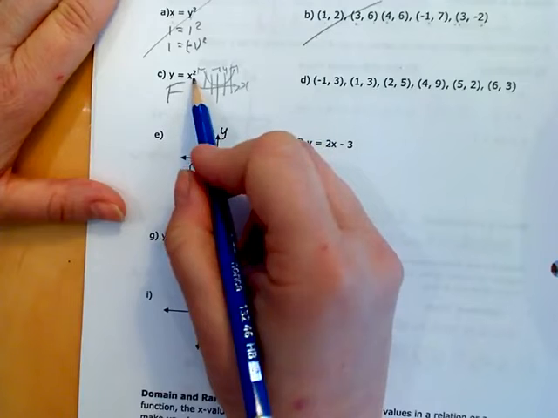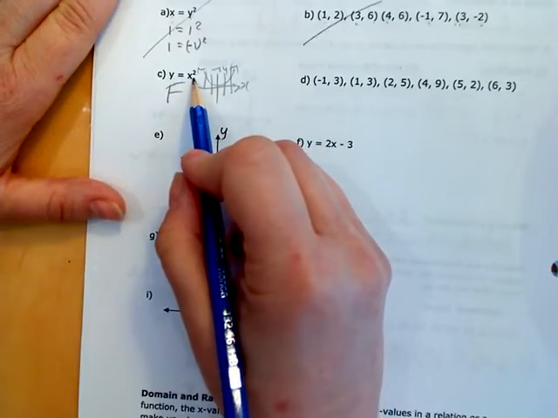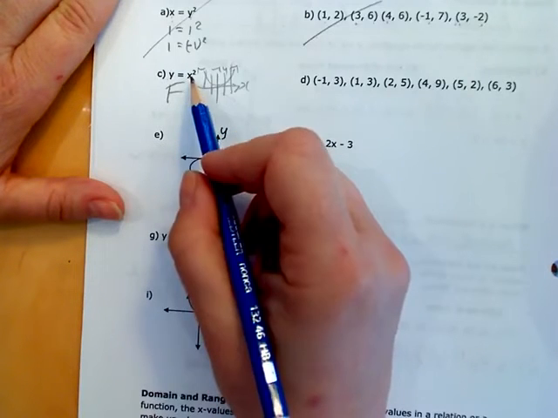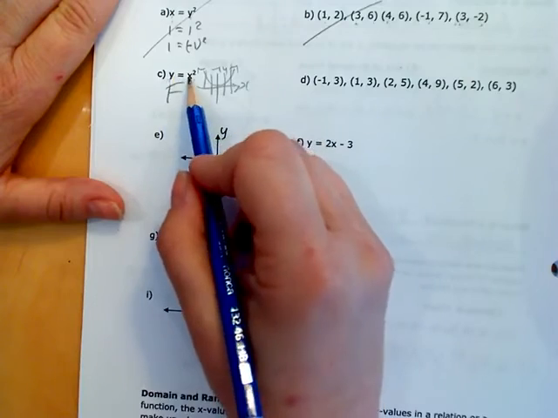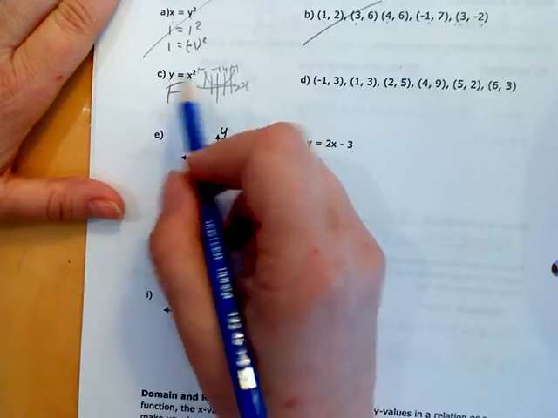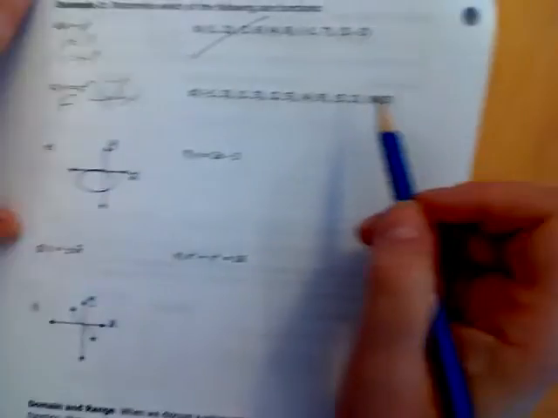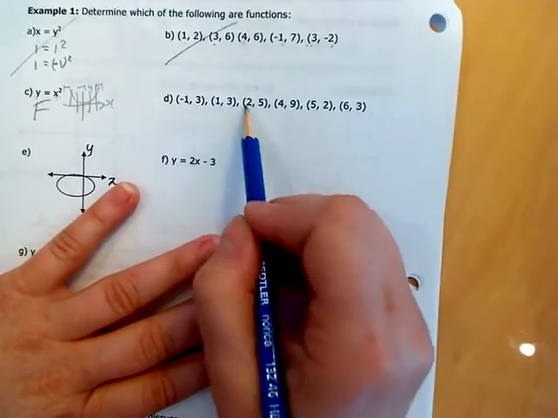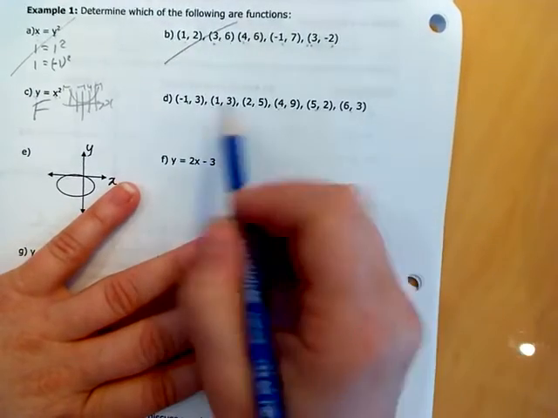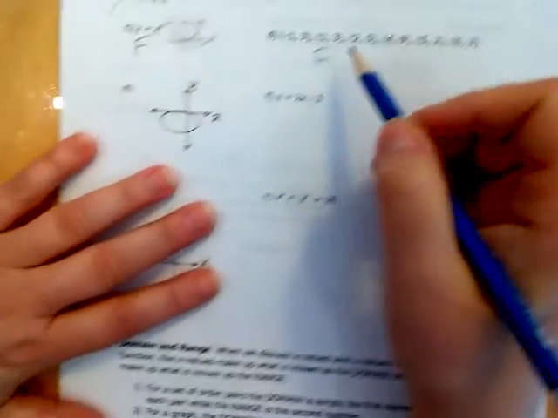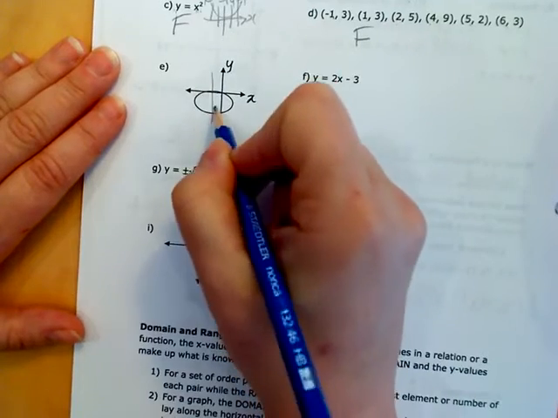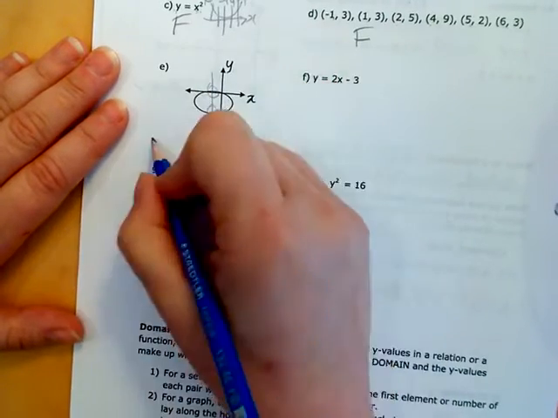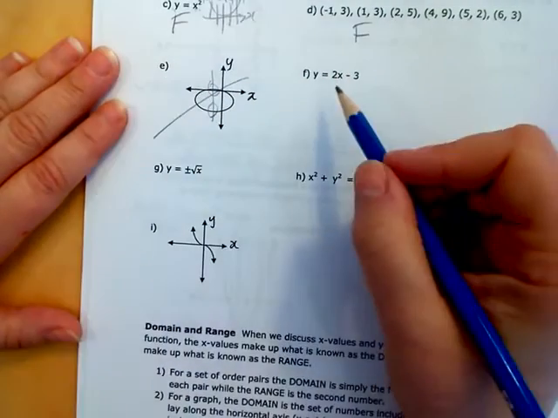Alternatively, you can work through the algebra, or the arithmetic really, and just say, when x is 0, I have one y value. When x is 1, I'm only going to have one y value. When x is 2, and so on. Here, let's take a look at this, see if any x is repeated. Nope, they're all different, so that's a function. Here, any sort of oval or circular graph, of course, is always going to fail the vertical line test, so that's not a function.